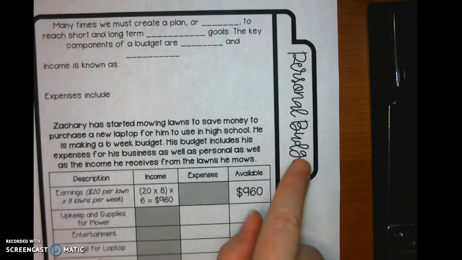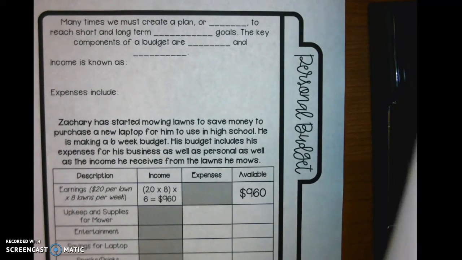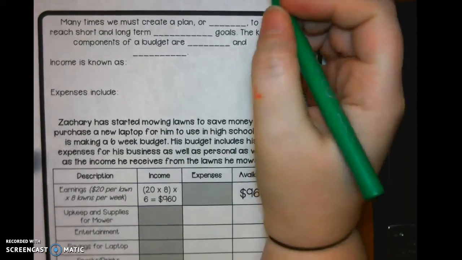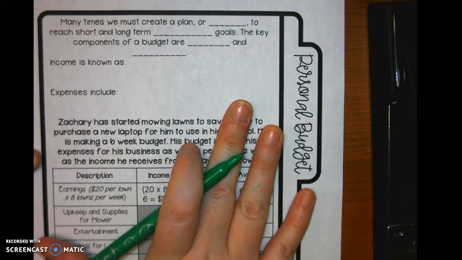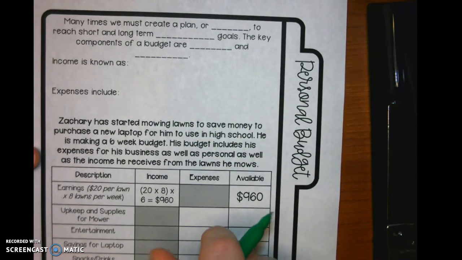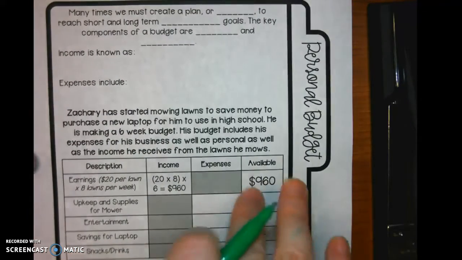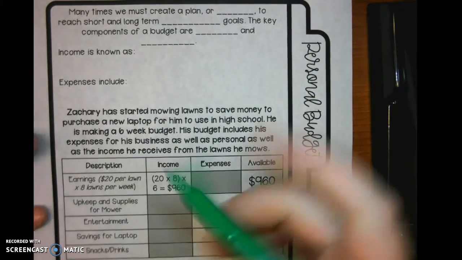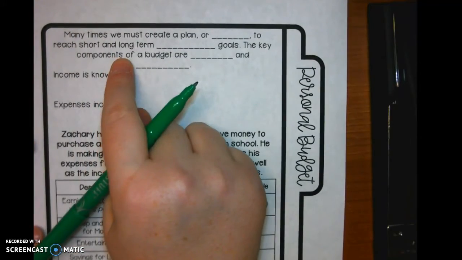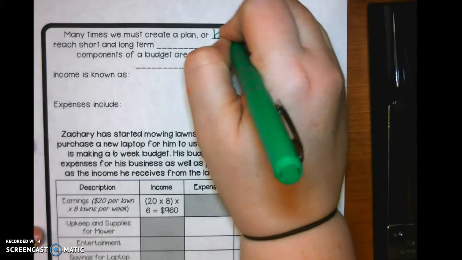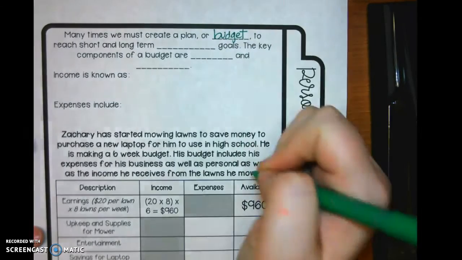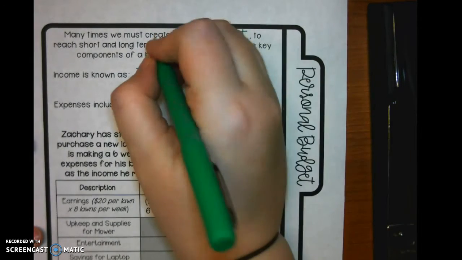Today we're going to talk about personal budgets, okay? By the way, this is going in your journal. Miss Gossett will grade it today as you finish, but make sure this goes in your journal. In my journal, I would just fold the paper in half and glue it in. If you feel the need to cut it out, make sure all your trash goes in the trash can, okay? Now, many times we must create a plan or budget to reach short and long-term financial goals.